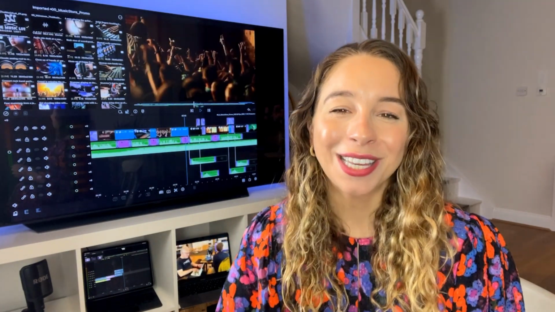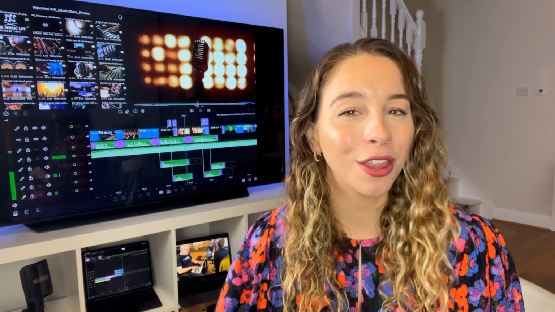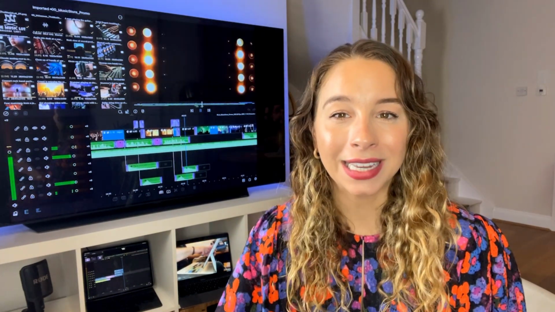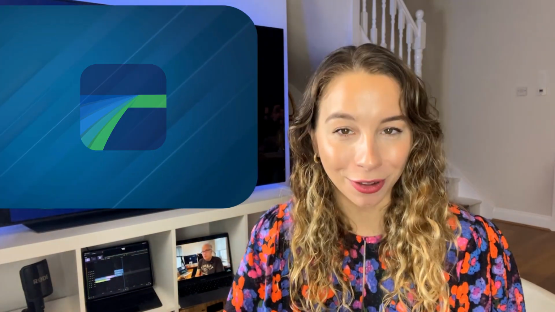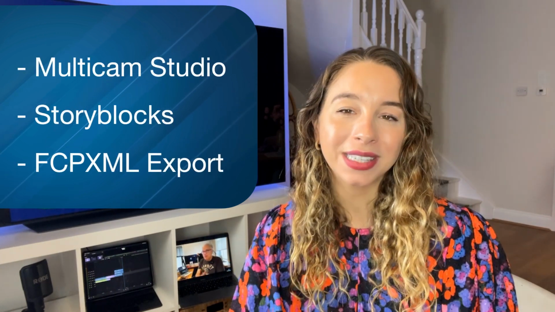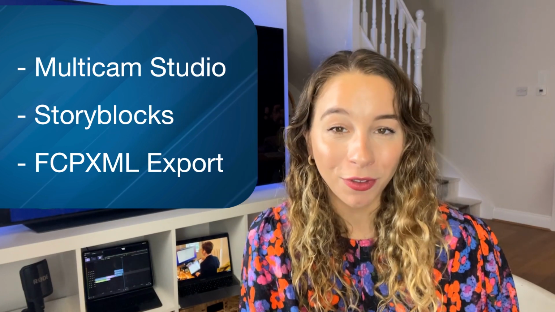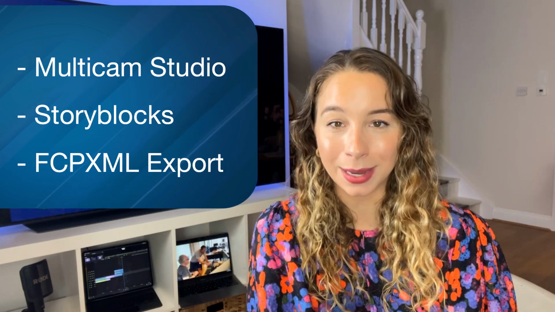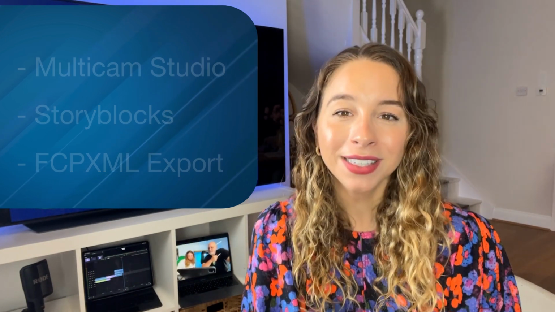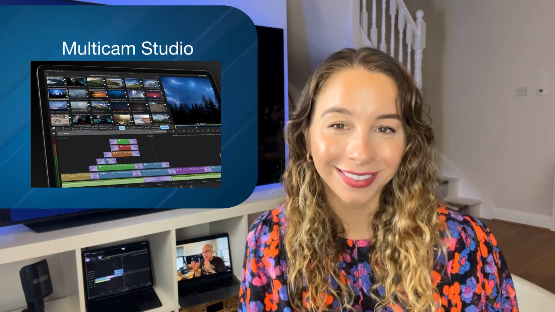So with that being said, today we're diving into 3 powerful in-app features that can take your video editing game to the next level: Multicam Studio, Storyblocks, and Cut Pro XML Export. They're all integrated into LumaFusion, so they're ready to use at your fingertips. So let's get started. First up, we have Multicam Studio.